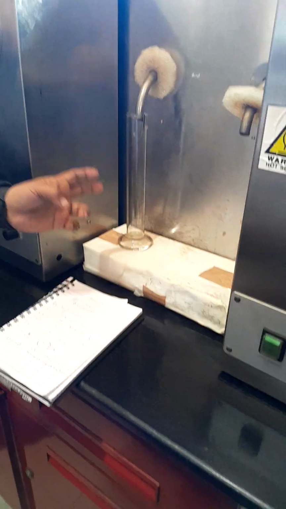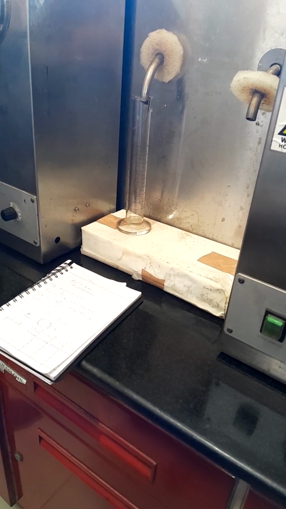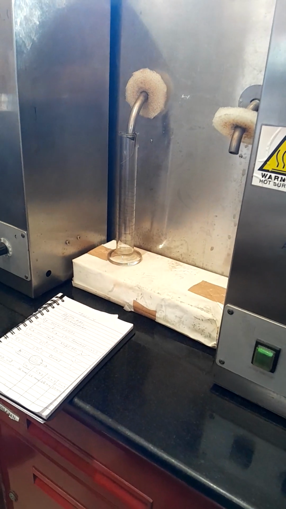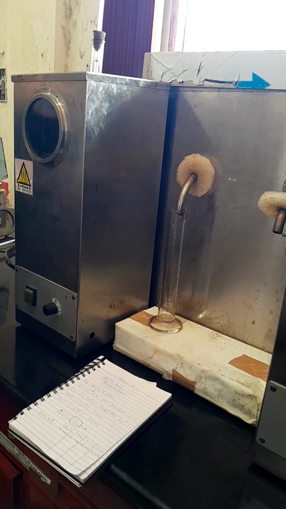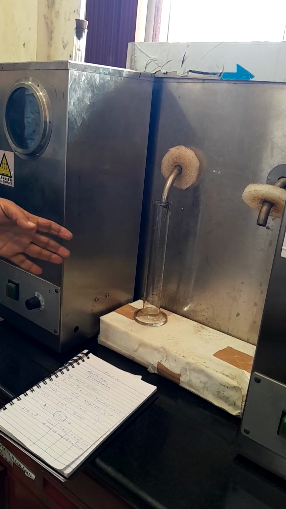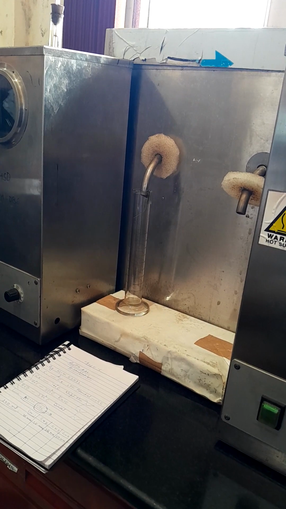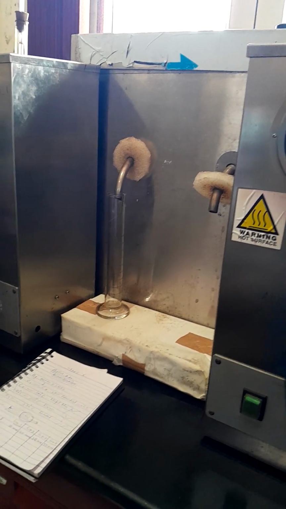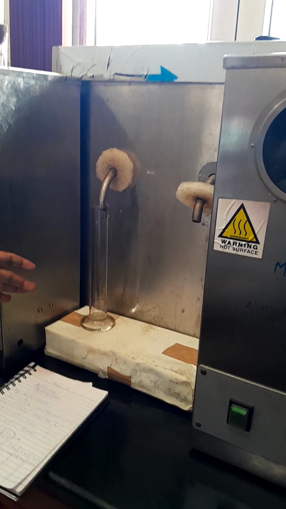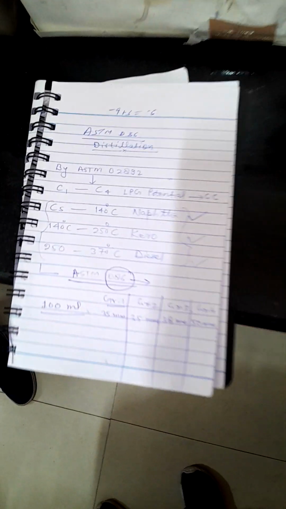Similarly, the receiver where you are getting the distillate will also be at 0 to 4 degrees. But in diesel cases, when you are doing the distillation of diesel, the condenser should be kept at 55 to 60 degrees centigrade. It is not required for gasoline. For gasoline, both the condenser as well as the receiver should be at the same temperature, which will be 0 to 4 degrees centigrade.